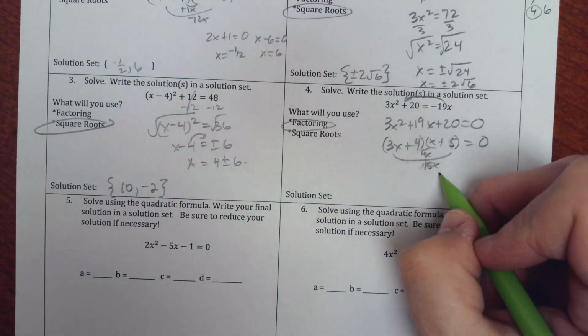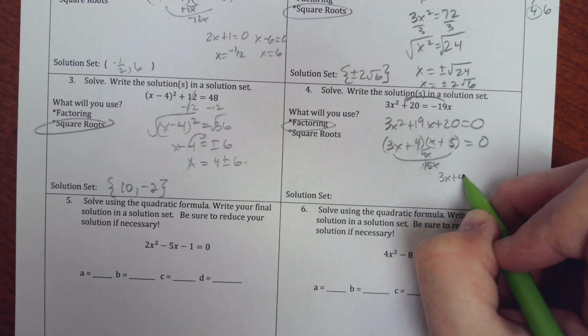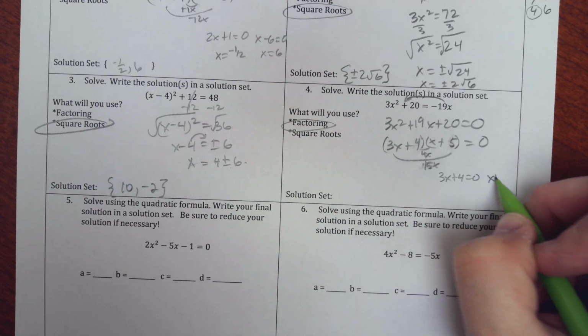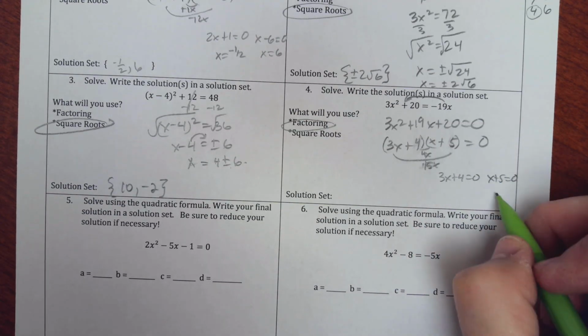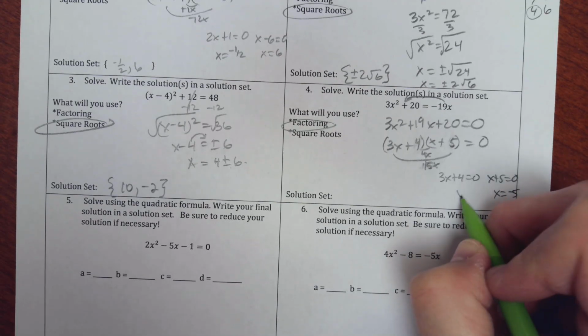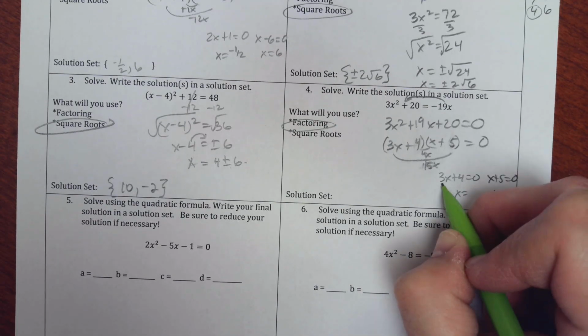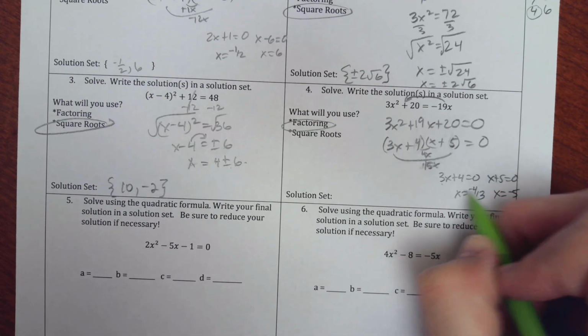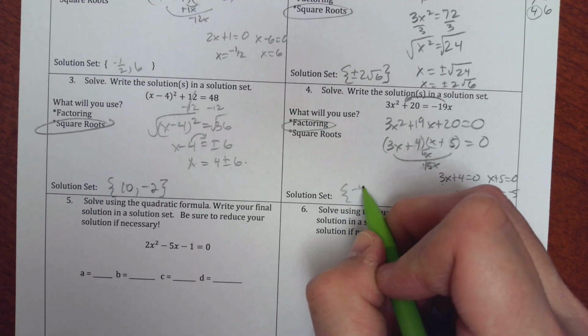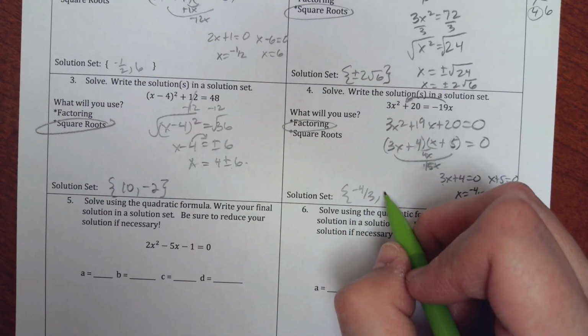All right, so remember though, when does 3x plus 4 equal 0, and x plus 5 equal 0? Those are my answers. This one is negative 5. This one is negative 4 divided by 3. If you can do that in your head, fine, but that's what you can do if you don't remember.